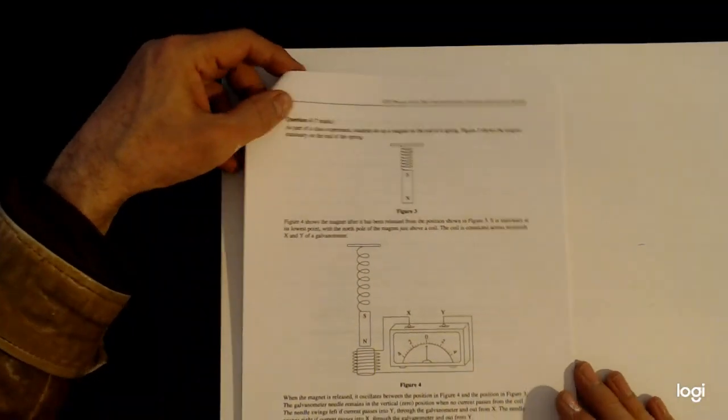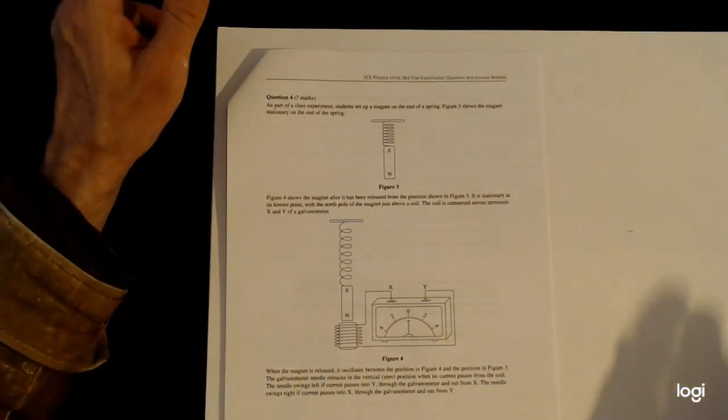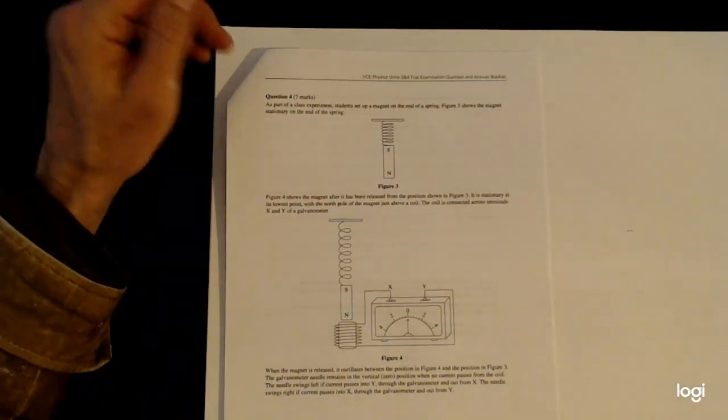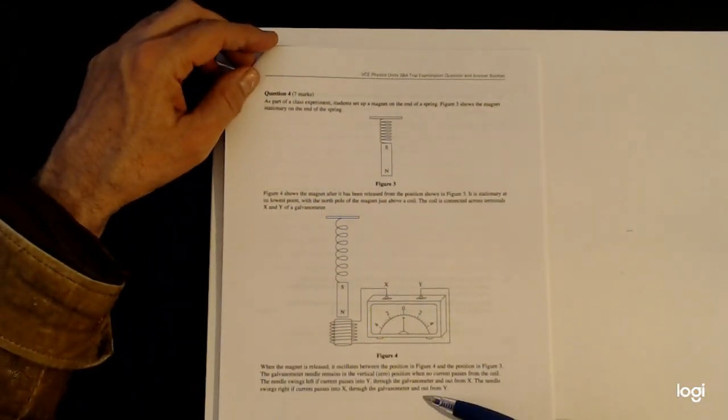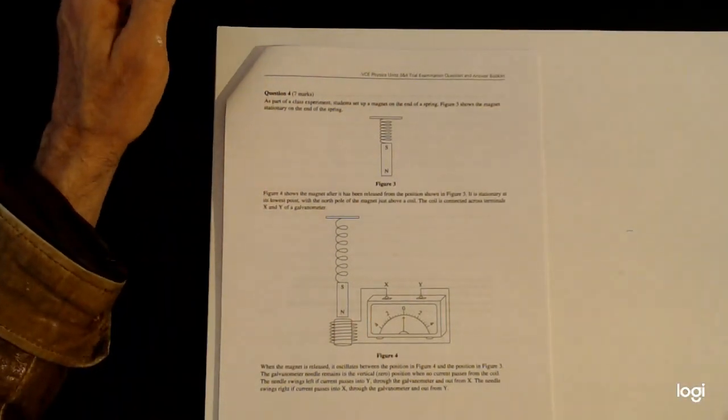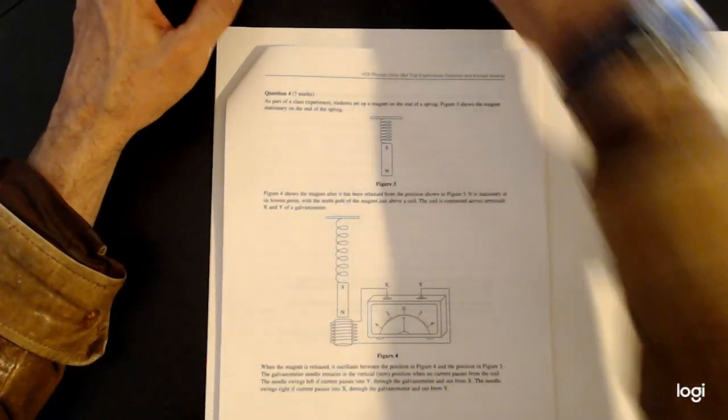Okay, question 4 is out of 7 marks, and this is going to take a bit of doing. This is quite a complex one. Any question that has a page of information before they even ask the question is something that you really need to unpack a little bit before you attempt it. Right? It's worth 7 marks.